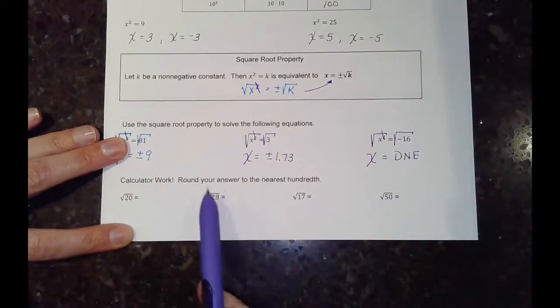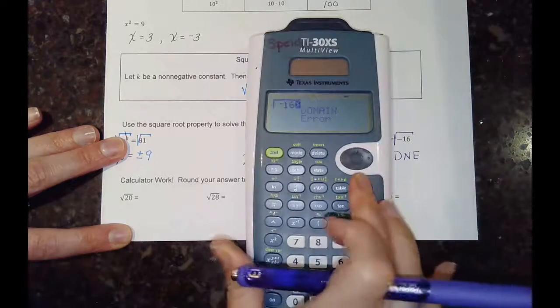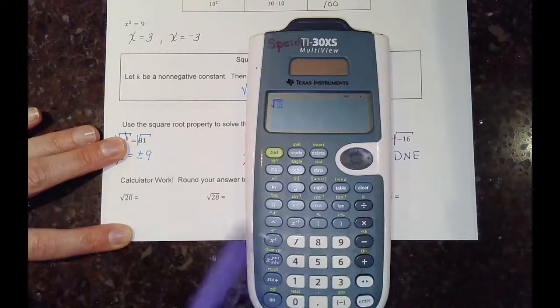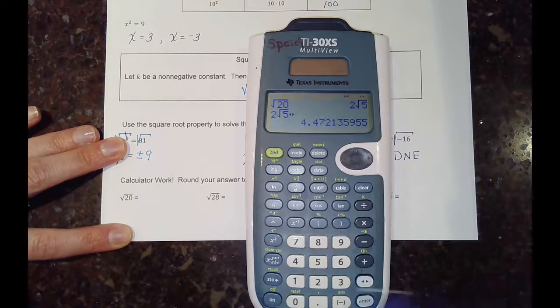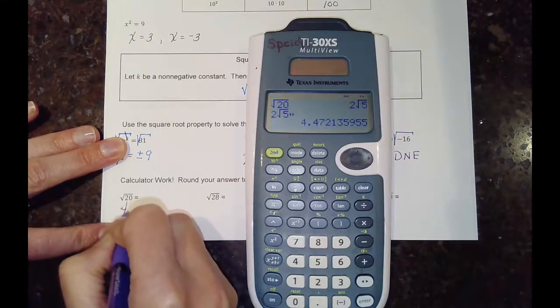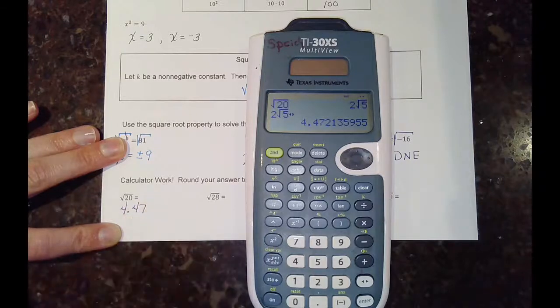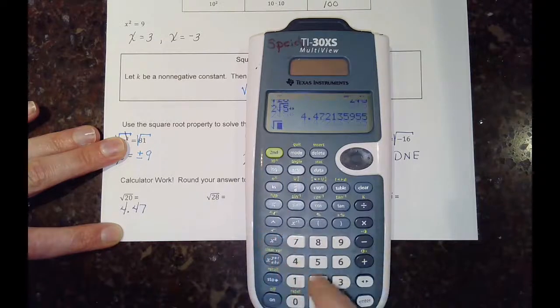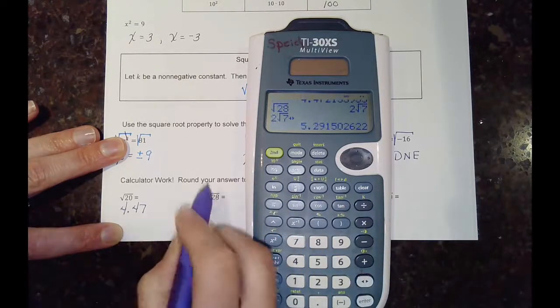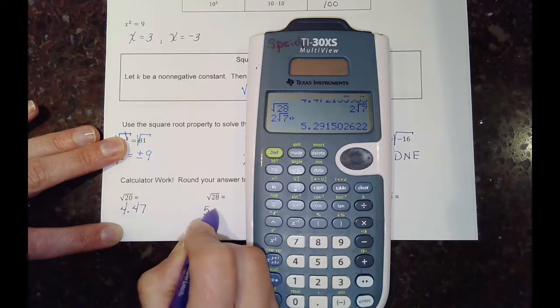All right, so let's practice, especially practice with the change key. It says round your answer to the nearest hundredth. Hundredth is 2 decimals. So let's take the square root. You have to hit the second key first, and then the x squared key of 20. If that's not a decimal, hit the change. You'll get 4.47 if you round that to 2 decimals. All right, let's try the square root of 28. Change. Did you guys get 5.29?